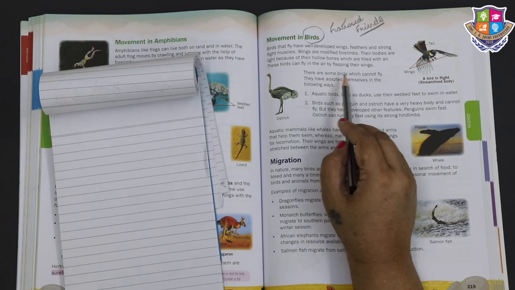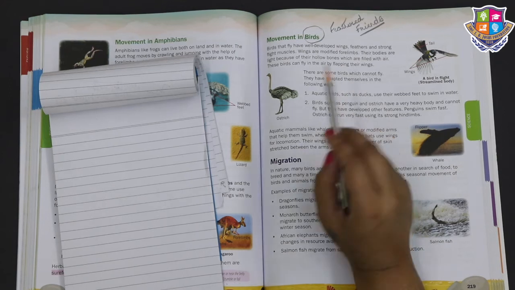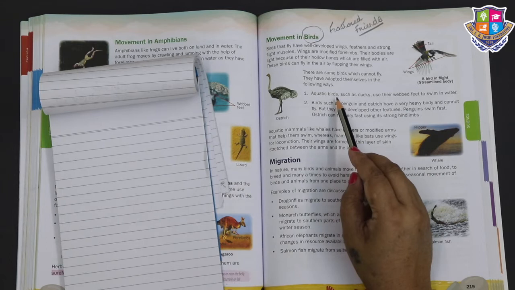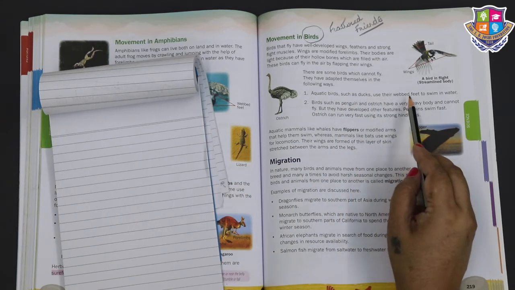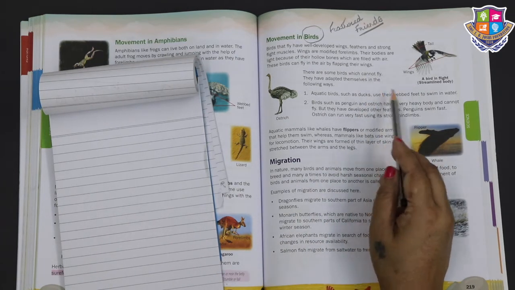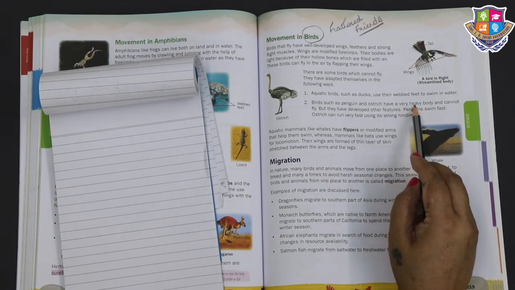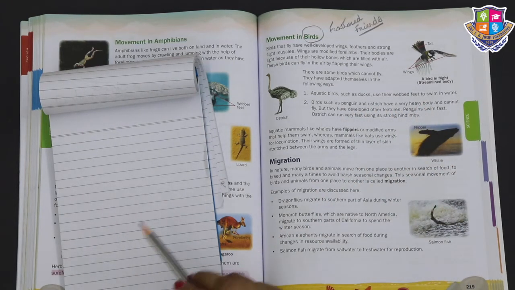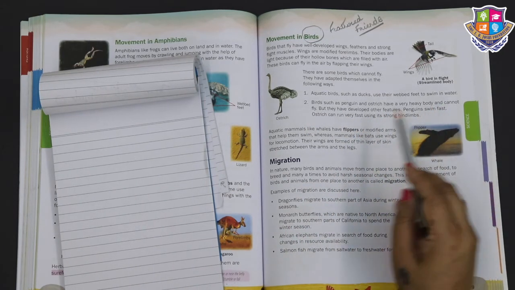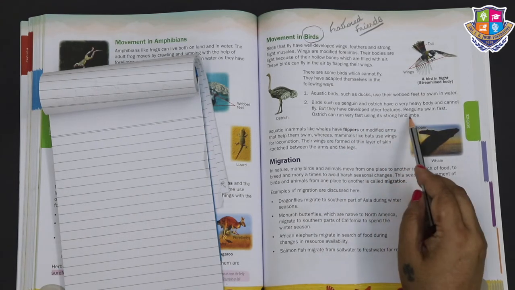There are some birds which cannot fly. They have adapted themselves in the following ways. Now let's see how they have adapted. Aquatic birds such as ducks use their webbed feet to swim in water. This is how the duck has adapted itself. Birds such as penguin and ostrich have a very heavy body and cannot fly, but they have developed other features. Penguins swim fast. Ostrich can run very fast using its strong hind limbs.